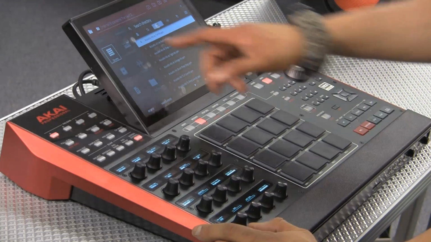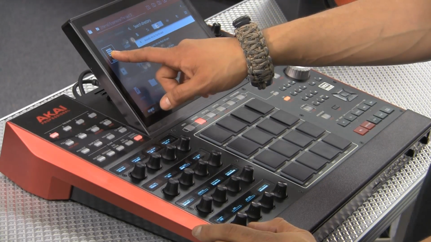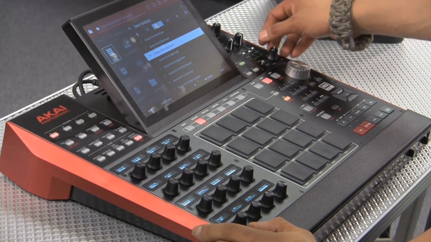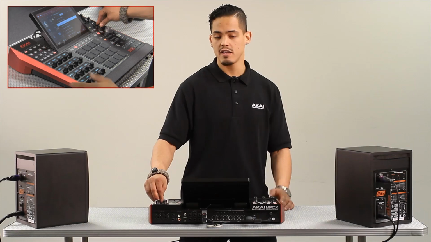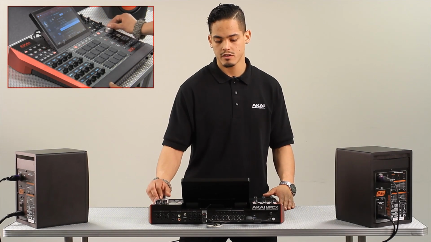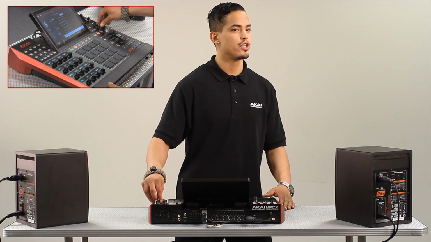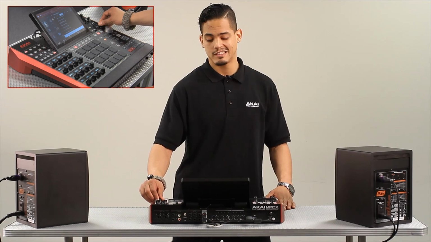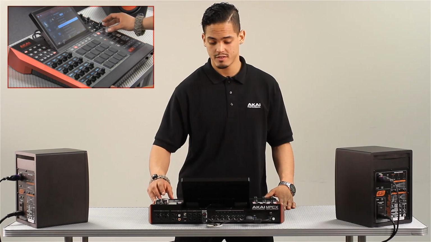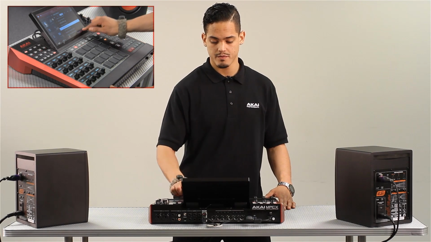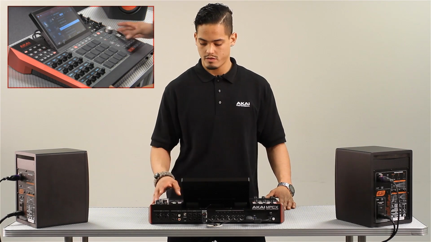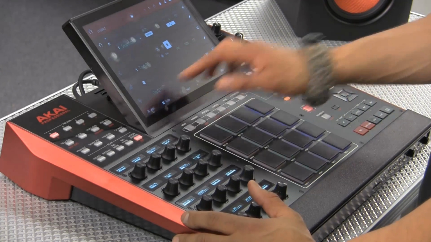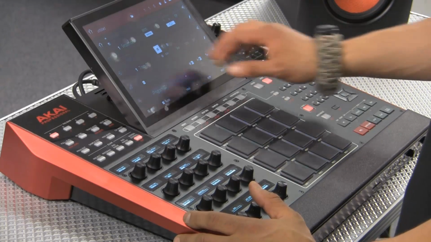Now when you hit browse, it jumps you right into your content folders. And the first one that we see is drums. Anything from an acoustic kit to chill trap to deep house. For right now, I'm going to load up one of my favorite kits, the Chill Trap 4 kit, and I'm going to scroll right over to it.